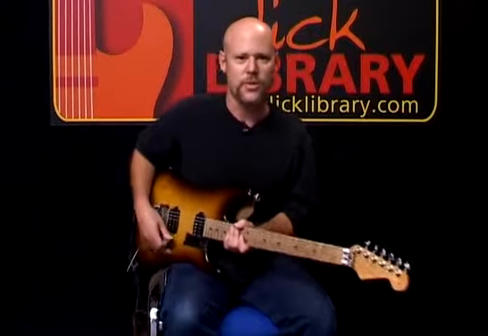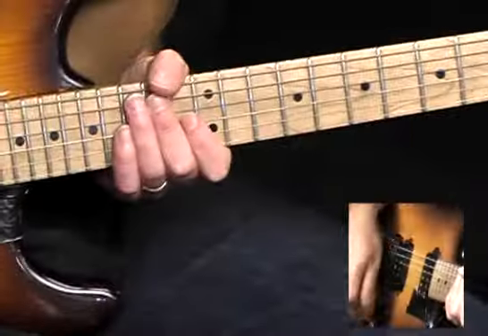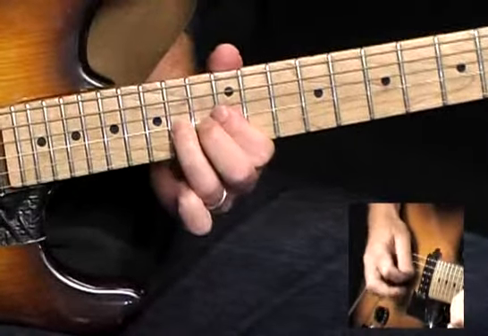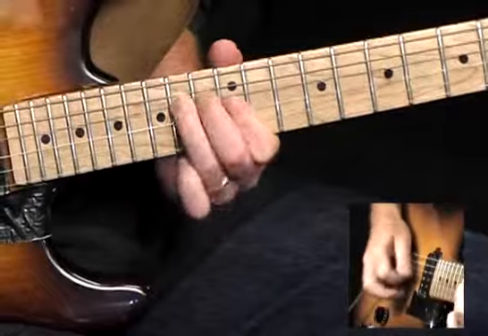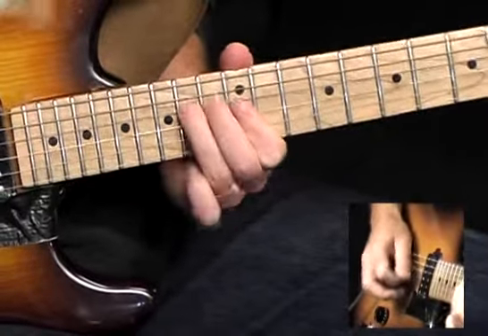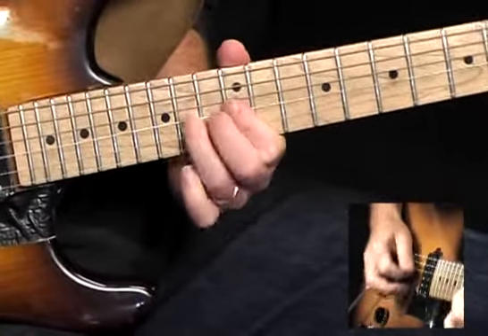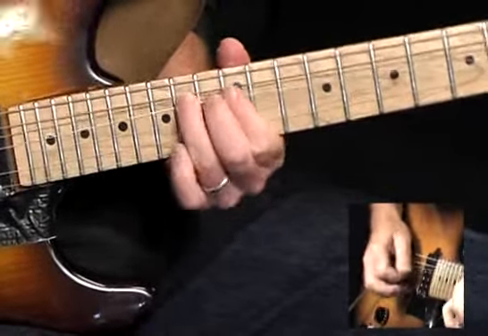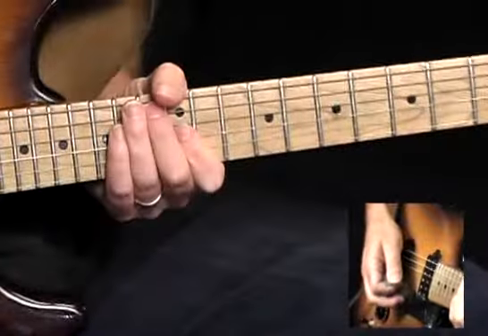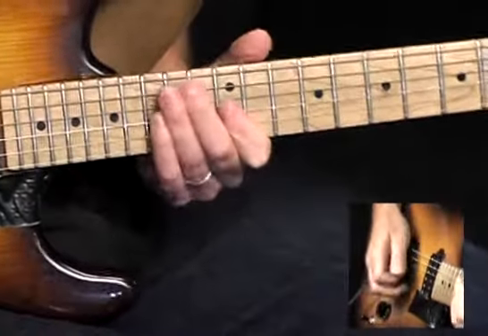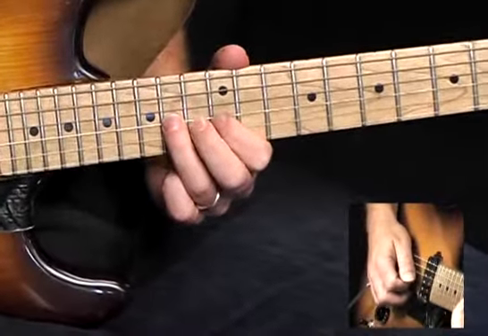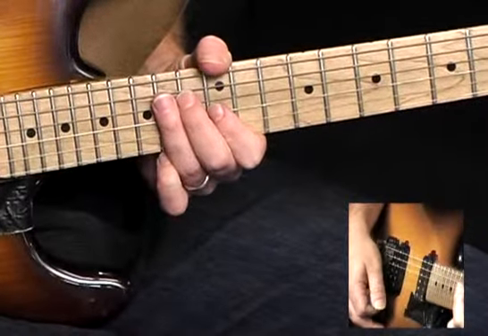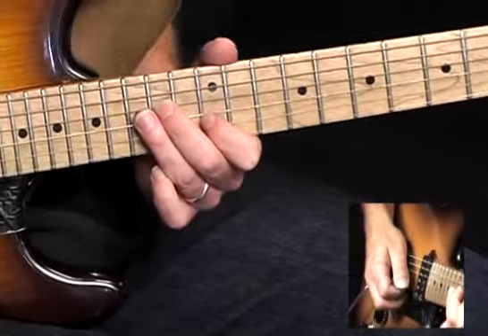All right, so here's the first one. Sounds like this. Okay, so what I'm doing, I'm bending on the 14th fret of the G string, and that note is A, and I'm trying to bend up a full step into the note B.